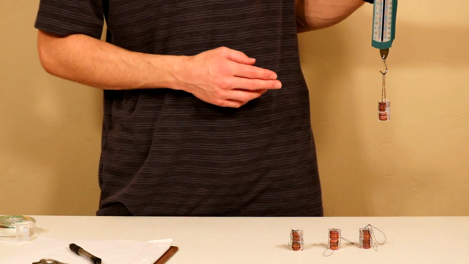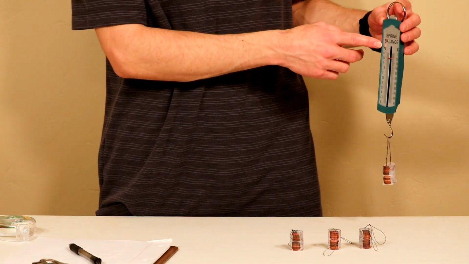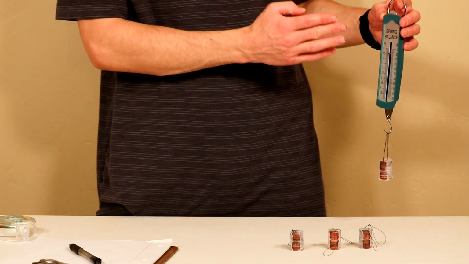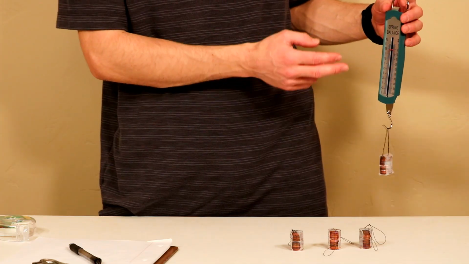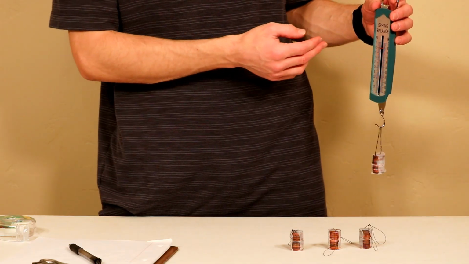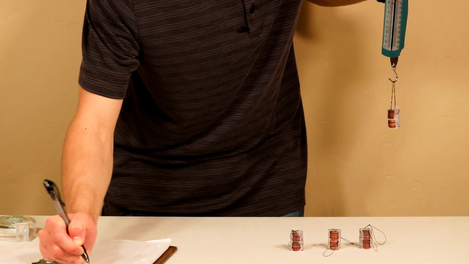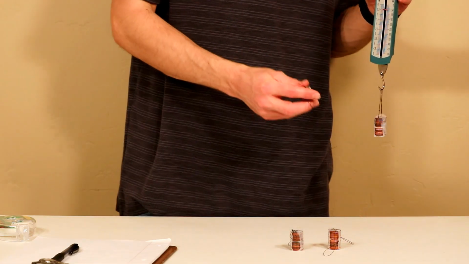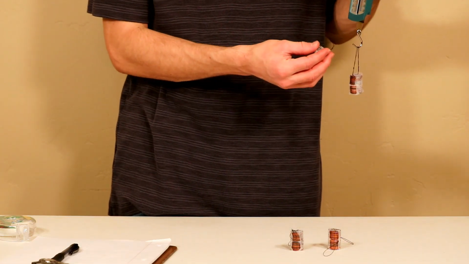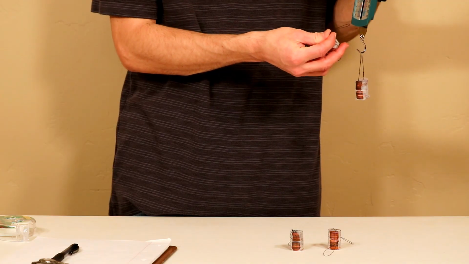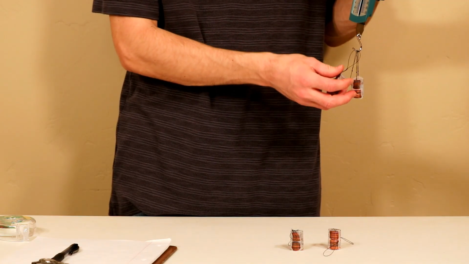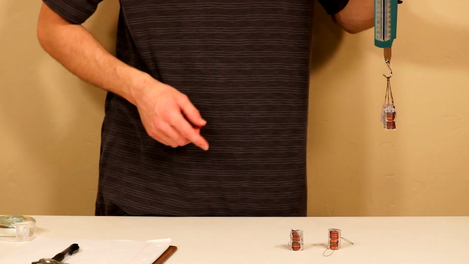So just suspend it like this from the spring balance, and then record your force in newtons. So we're not actually measuring mass this time. We're going to measure the weight in newtons. Now without taking this one off, we're going to add the number 2 weight. So again, just add the loops for that, and hang it with the first one.